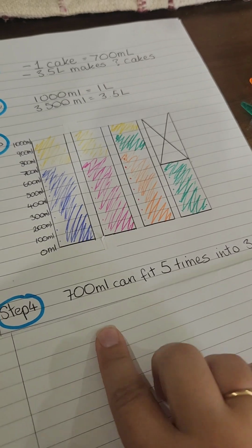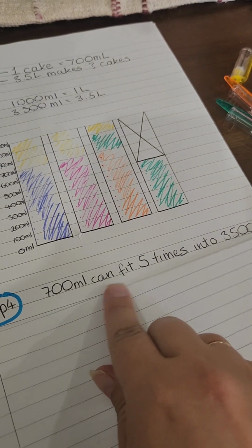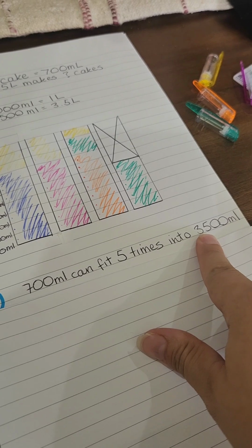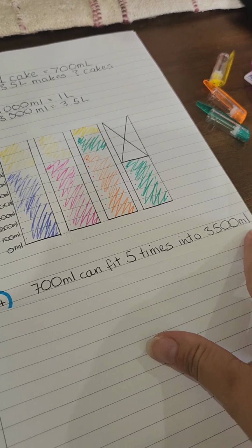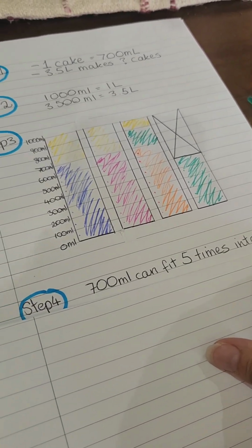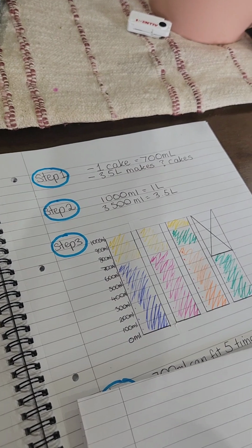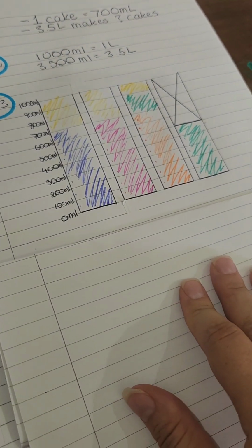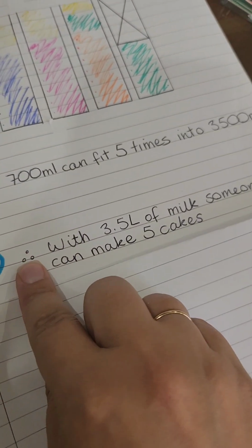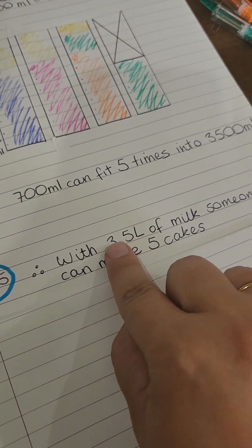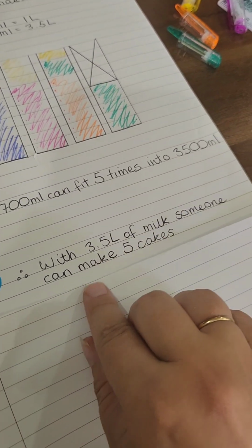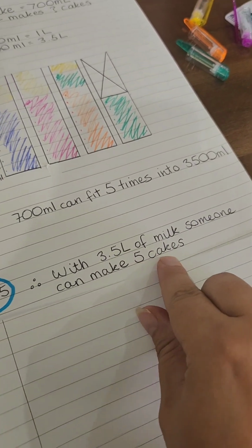So we know that 700 mils can fit 5 times into 3,500 milliliters. But let's not forget, you need to show your answer answering the original question. So, therefore, with 3.5 liters of milk, someone can make 5 cakes.